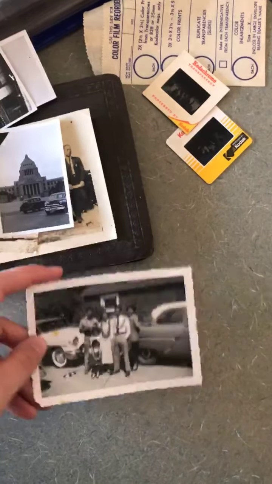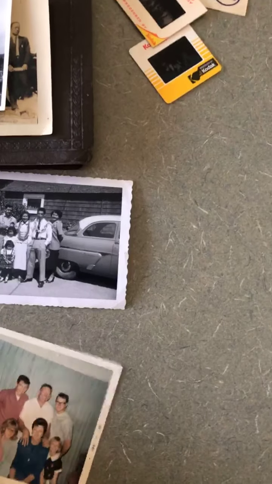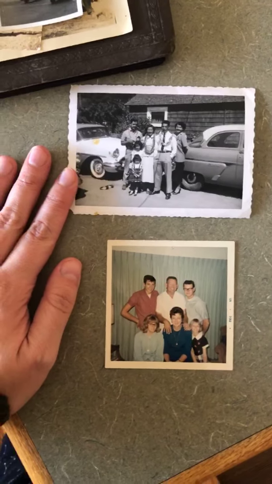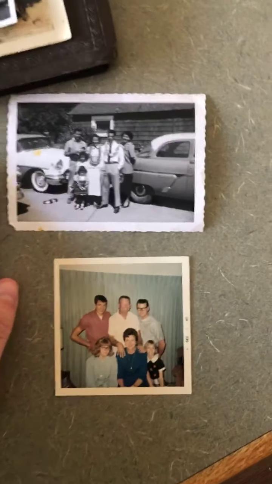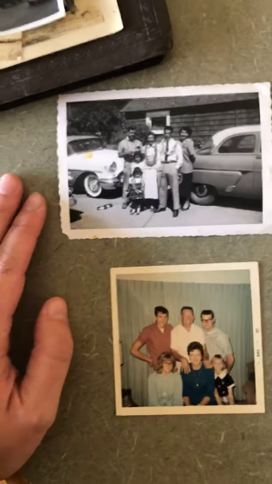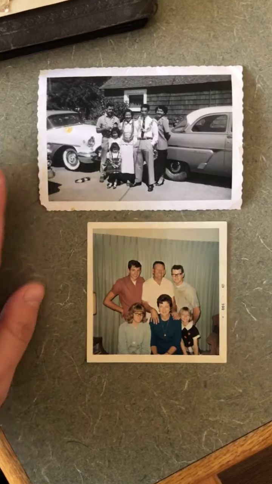Okay. Let's talk about the jump into color photography, because we've got black and white here, and then where's my earliest color? Let's do this one. This is from 65. Okay, I can tell you there's maybe 15 years between these two. We get into color photography.